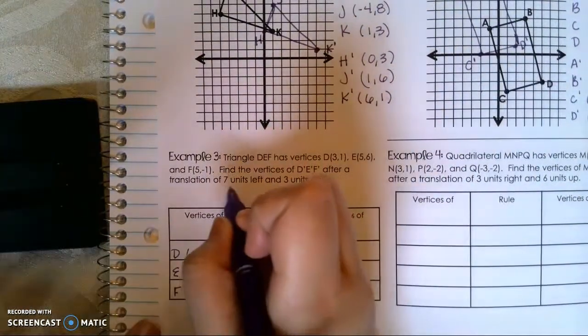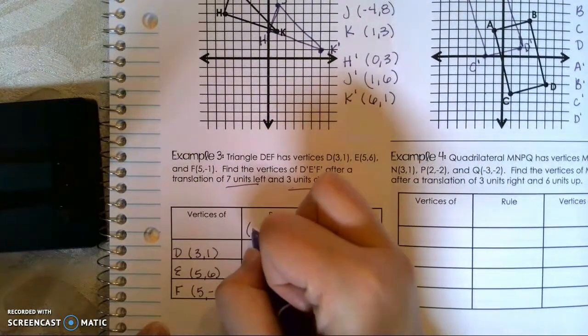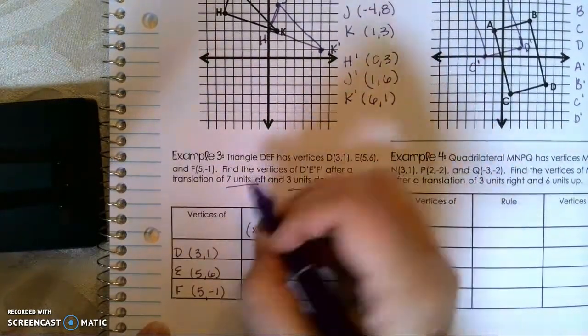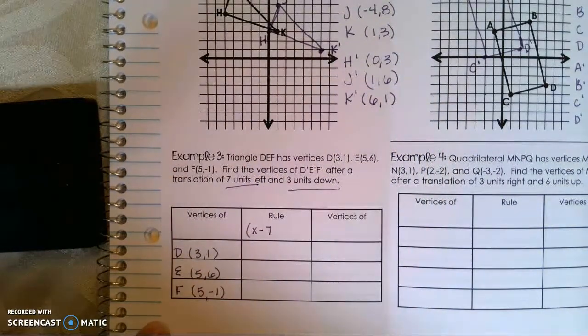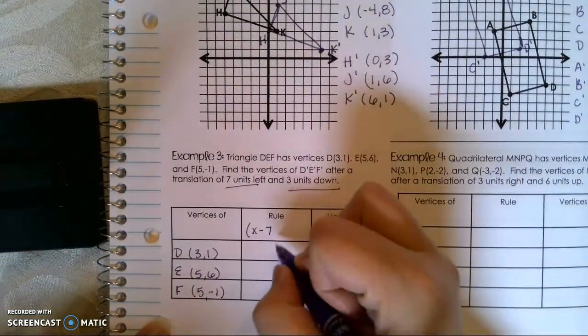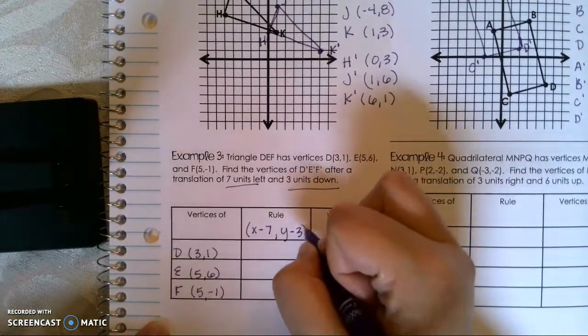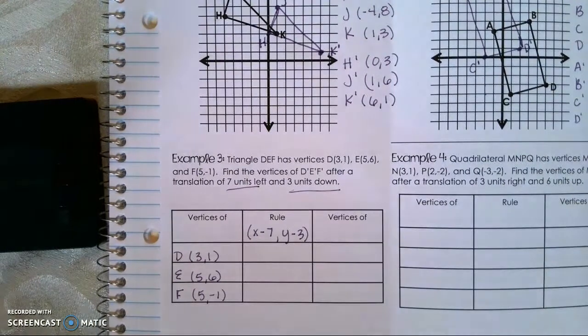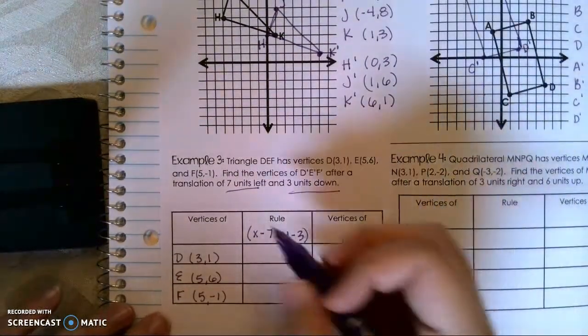My rule, if I'm going 7 to the left and 3 down, my rule is X minus 7, because I went to the left, so I'm going more negative. And then my down would be my Y minus 3, because I'm moving that Y in a negative direction. So that's going to be my rule.